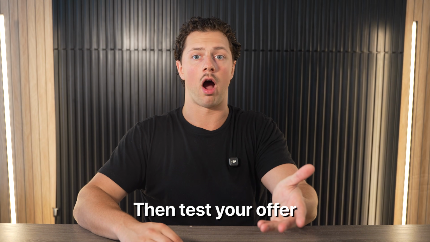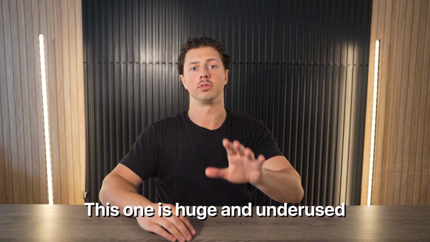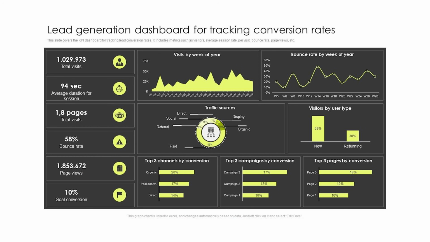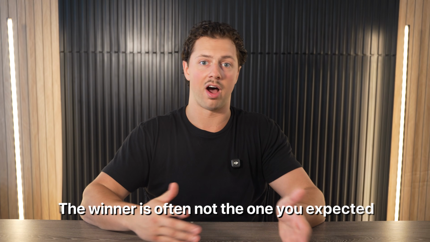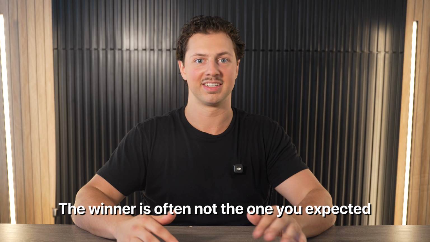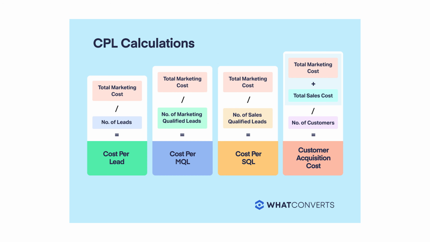And then test your offer. This one is huge and underused. Put a free guide against a free assessment, against a free trial, against a discount. You generally will not know which one pulls the most qualified leads until you run them against each other. And the winner is often not the one that you would expect. I've seen offers that the founder was sure would flop end up cutting their cost per qualified lead by a third.